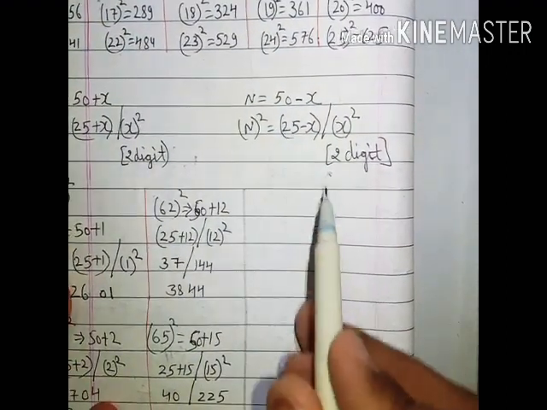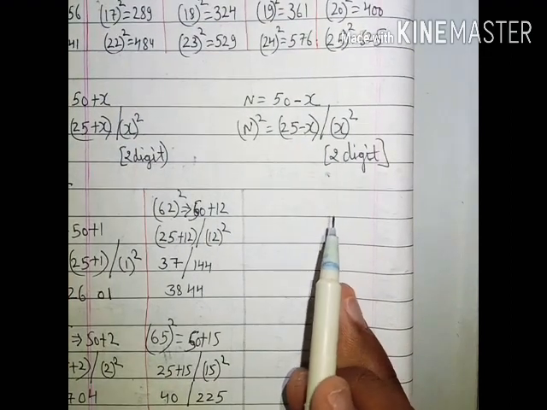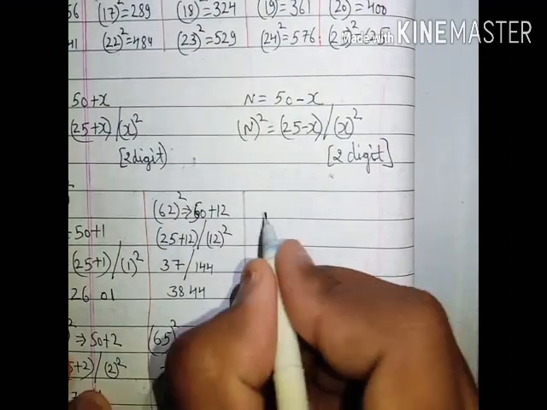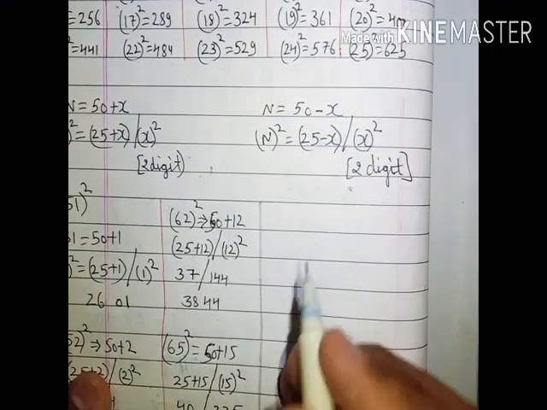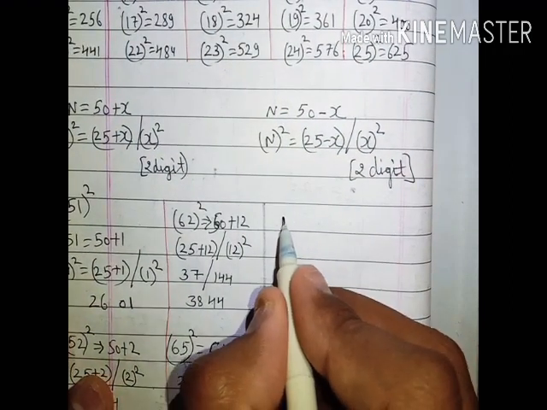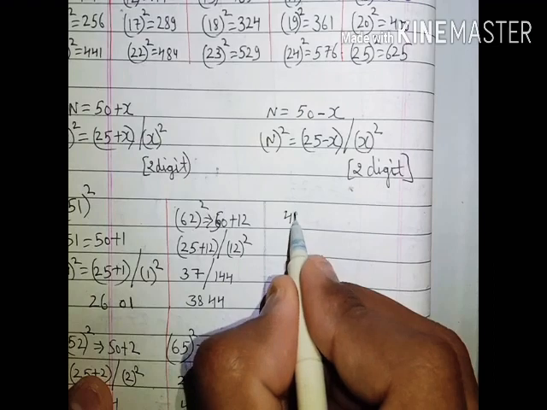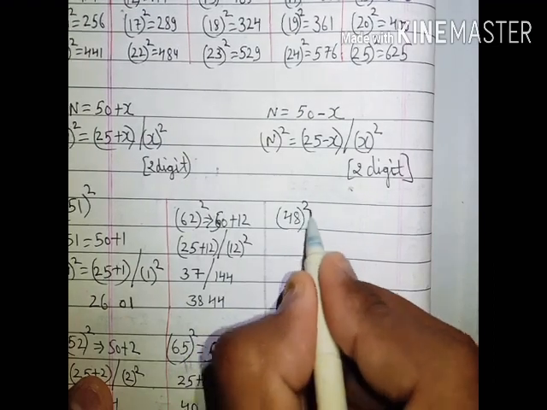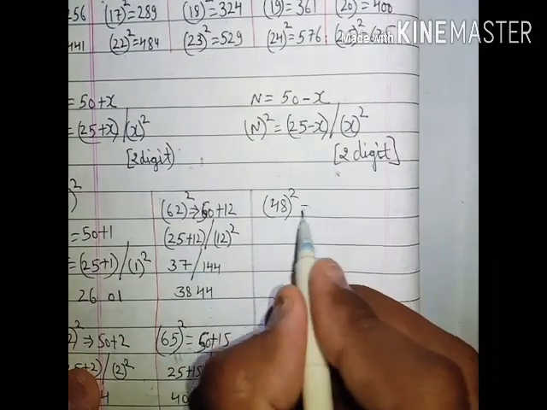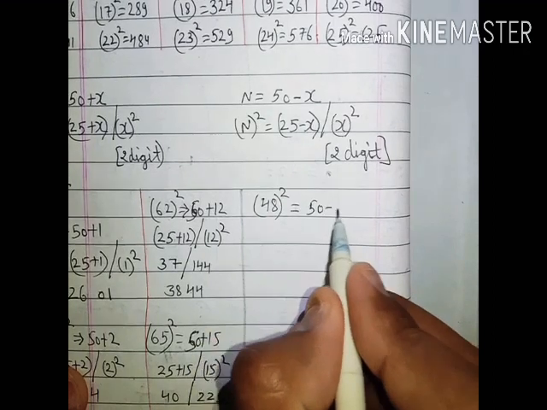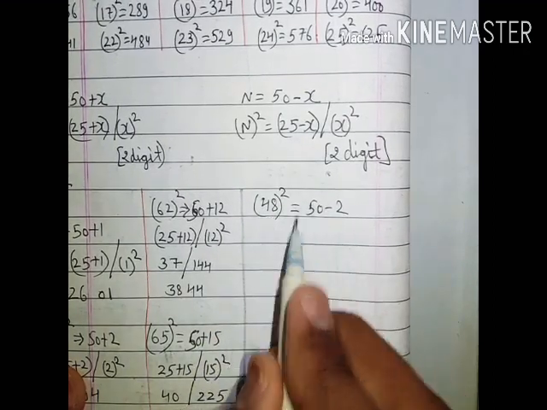Now we will do the squares from 26 to 50, meaning how much less than 50 the number is. As we can write, we take the example of 48. If we have to find the square of 48, we can write it as 50 minus 2. The number is 2 less than 50.